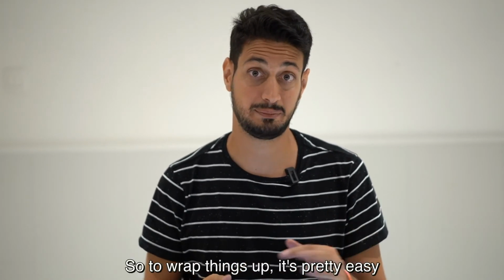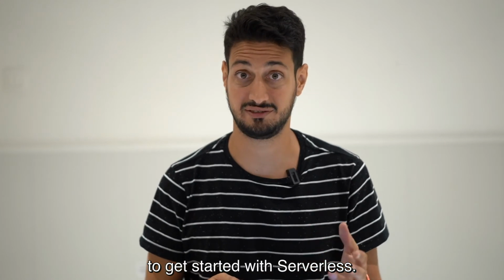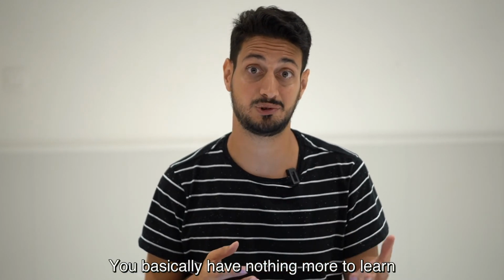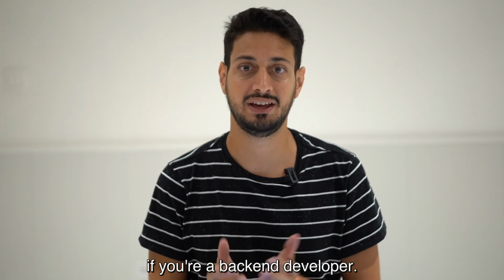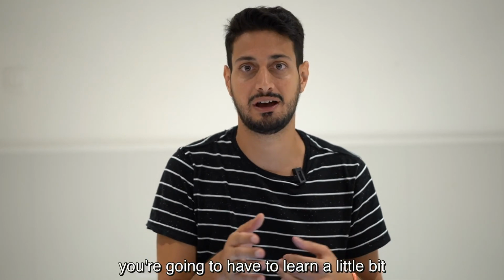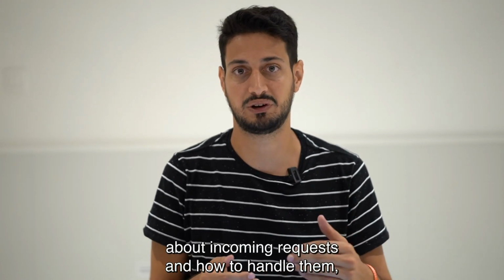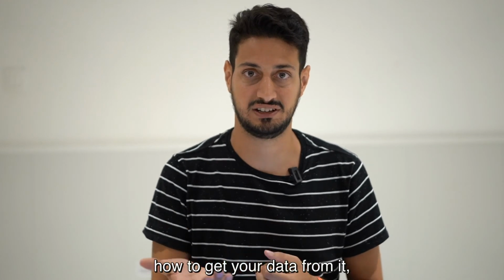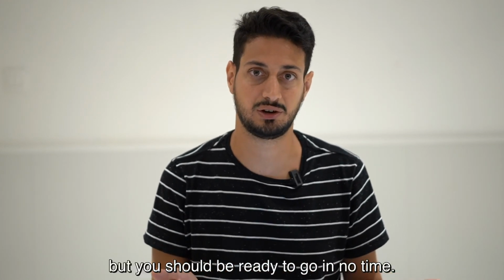So to wrap things up, it's pretty easy to get started with serverless. You basically have nothing more to learn if you're a backend developer. If you're a front-end developer, you're gonna have to learn a little bit about incoming requests and how to handle them, how to get your data from it, but you should be ready to get going in no time.